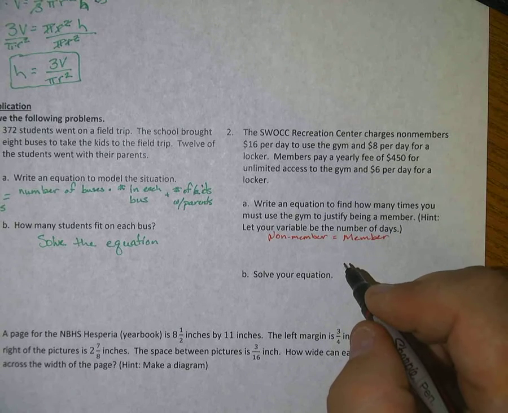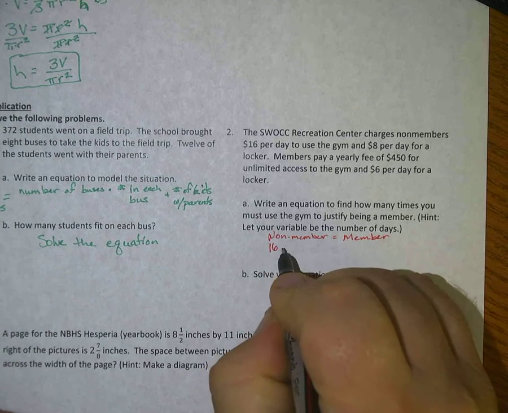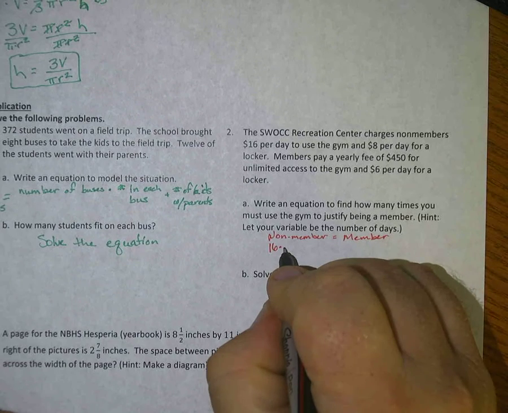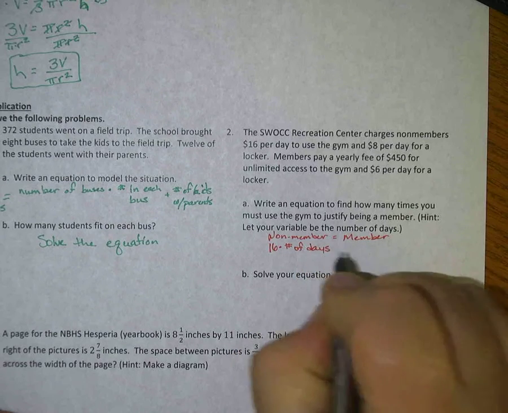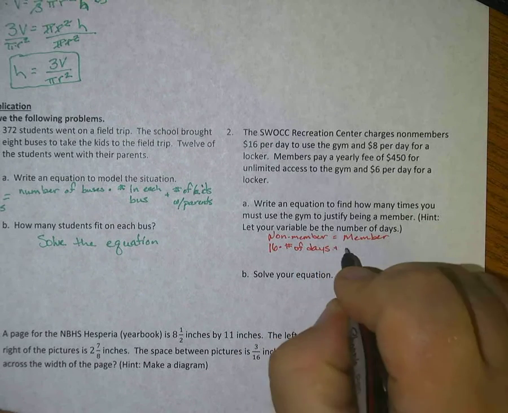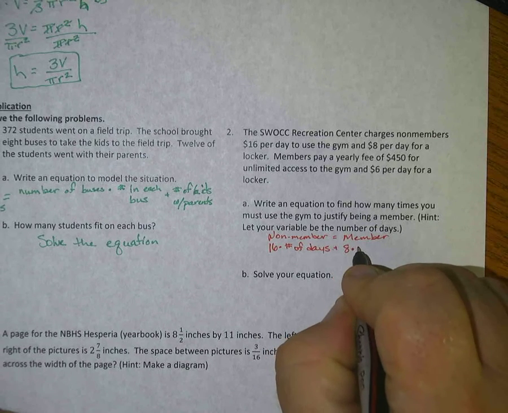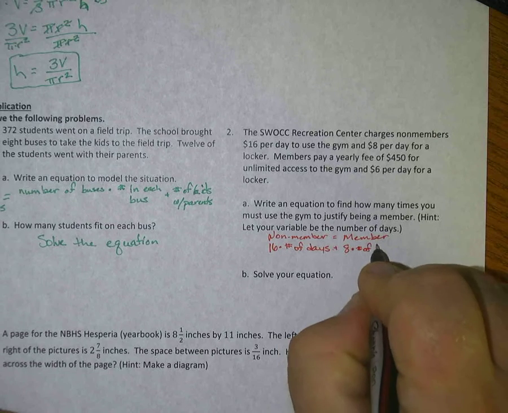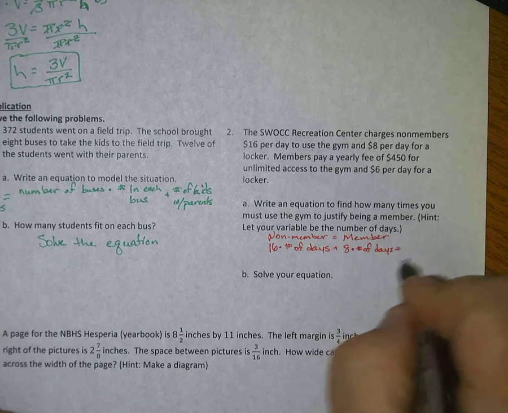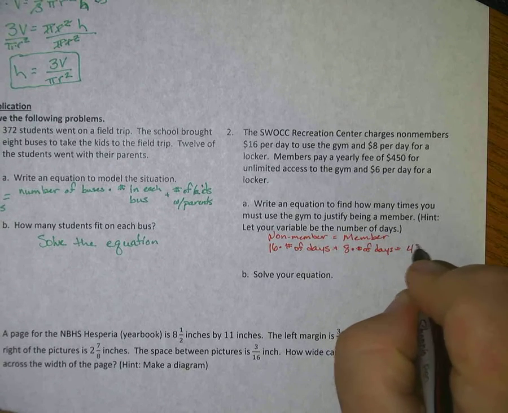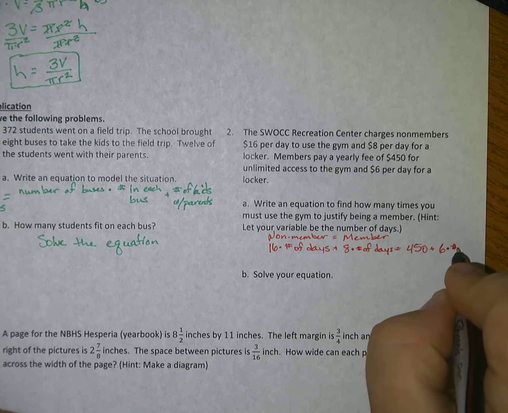So on the left side, you're going to have $16 a day. So 16 times the number of days. And that's just to go in there. And then $8 per day. So then 8 times number of days. And that's for the locker. And then let's say that that's equal to the 450 plus the $6 times the number of days.